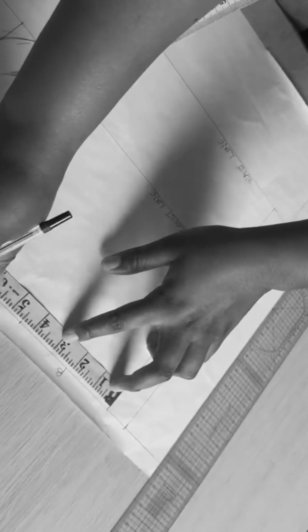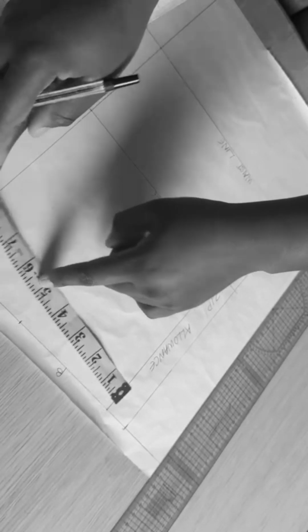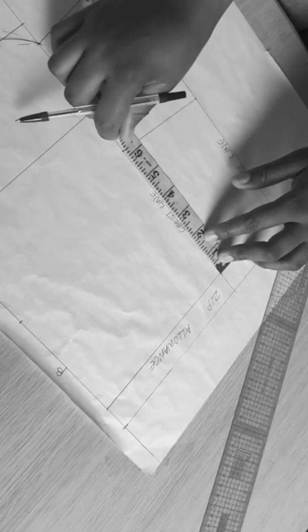So from this zip allowance, I'll mark out the shoulder measure, which is 5.5 inches. 5 3/4. In order to join this to the shoulder measurements, I mark out 5.5 here. I connect it to the shoulder.